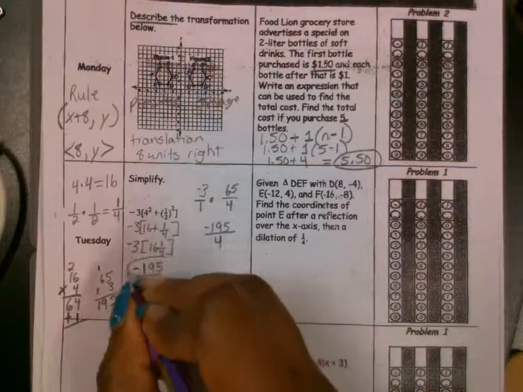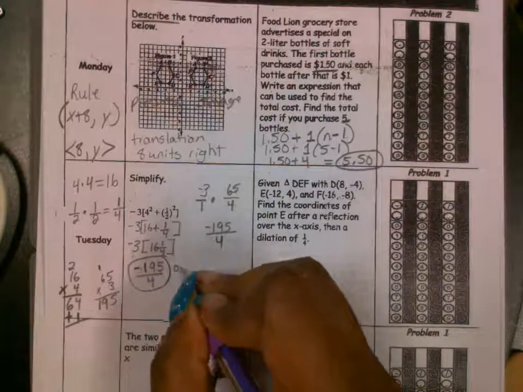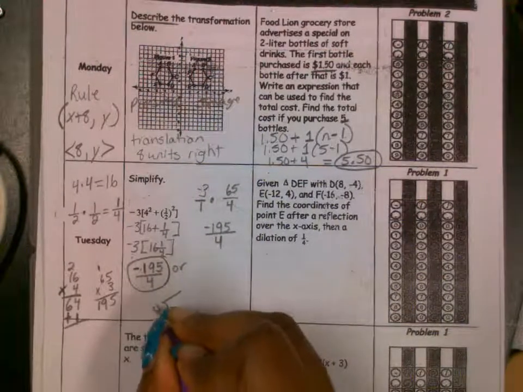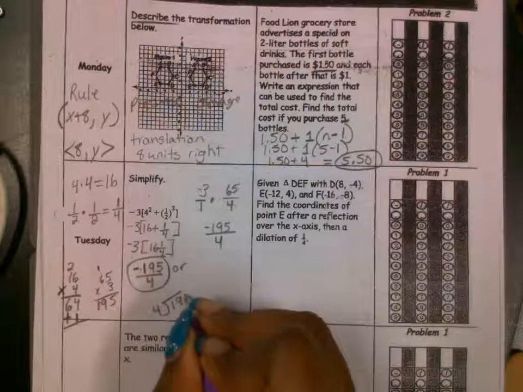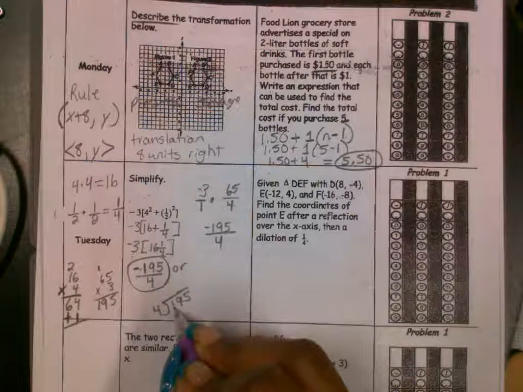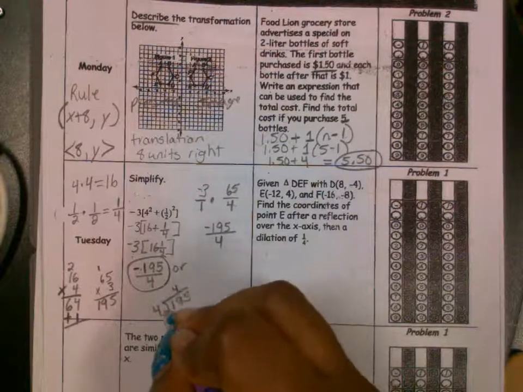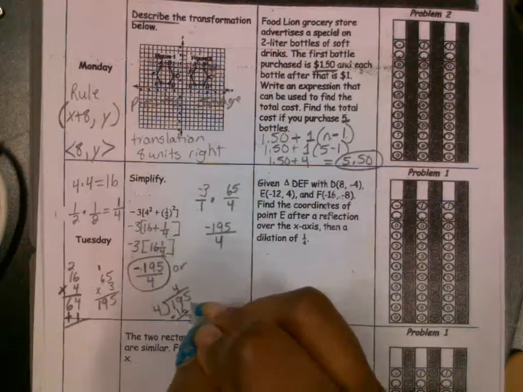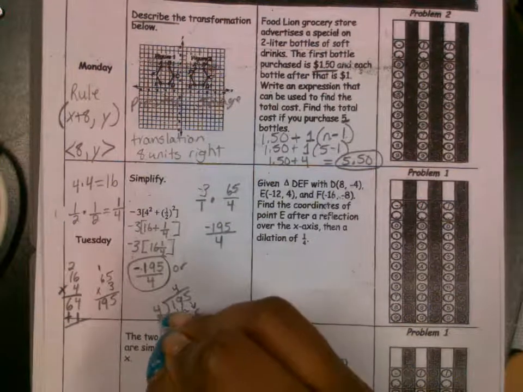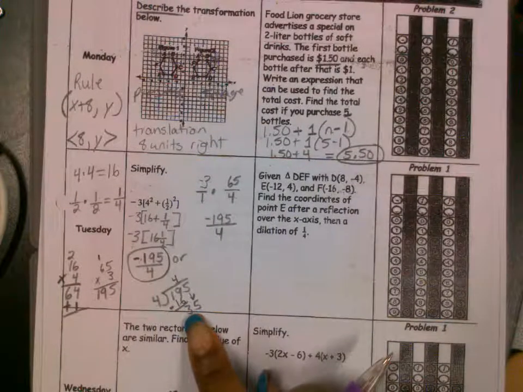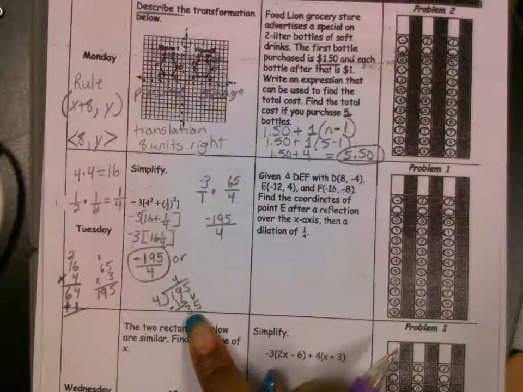We can keep it as an improper fraction, or we can write it as a decimal. Okay, so when we write it as a decimal, we can divide. How many times will 4 go into 19? Because we know it won't go into 1, but what about 19? 4. That gives us 16. This is 3 remaining here. How many times will 4 go into 35?